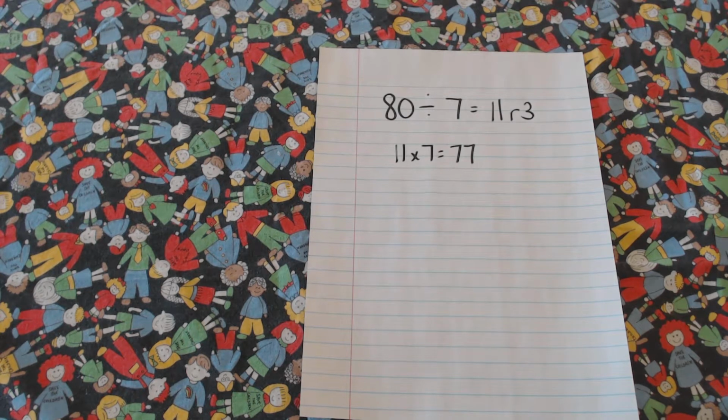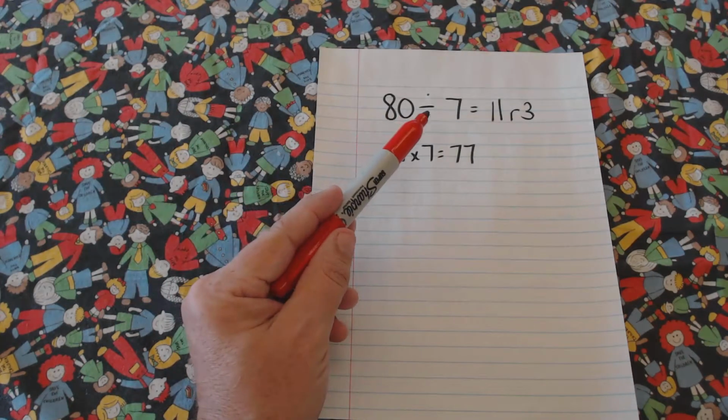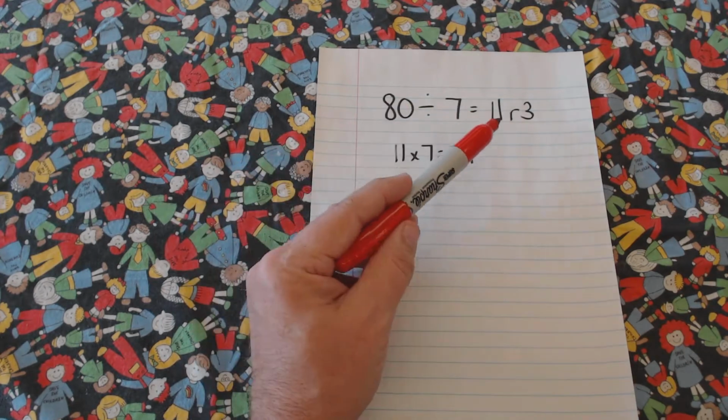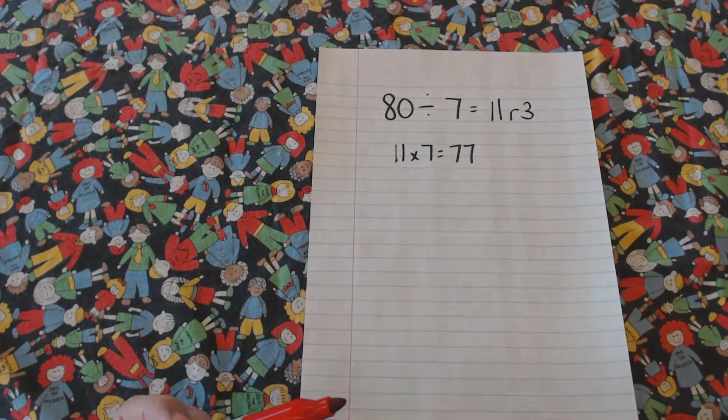Suppose we had 80 muffins that we wanted to divide among 7 people. The question then is, how many muffins would each person get? This is an example of where we will use both the quotient and the remainder. So, it's the same problem, 80 divided by 7, 80 muffins divided by 7 people. Each person will receive 11 muffins, but there's 3 muffins left over.